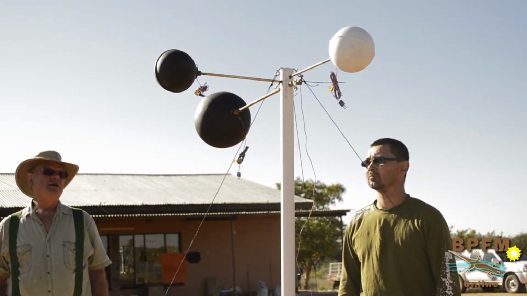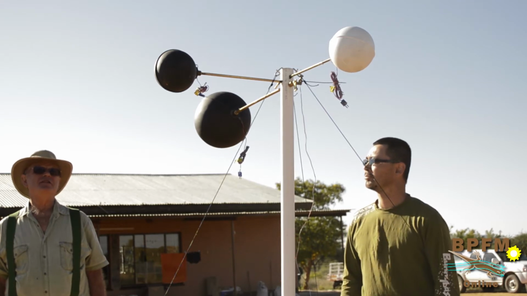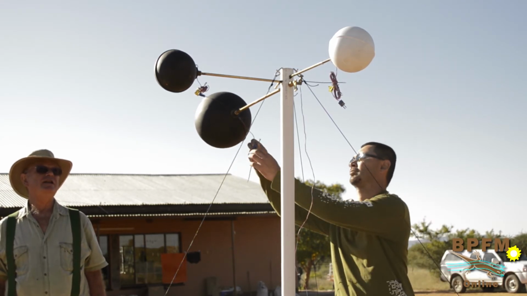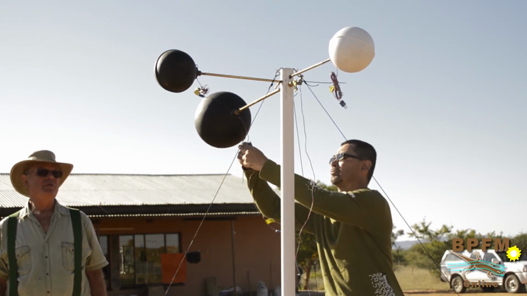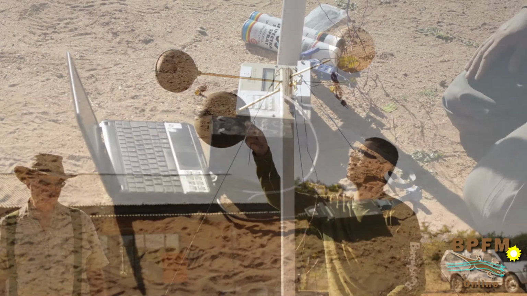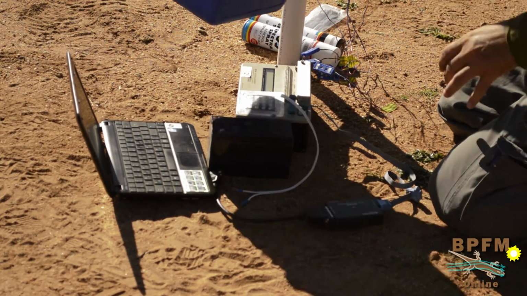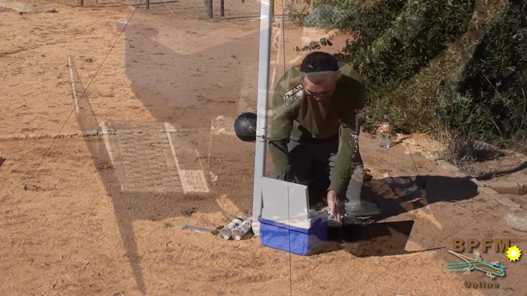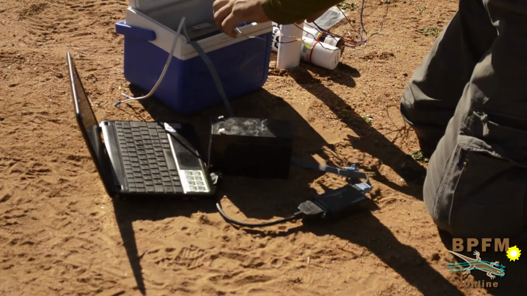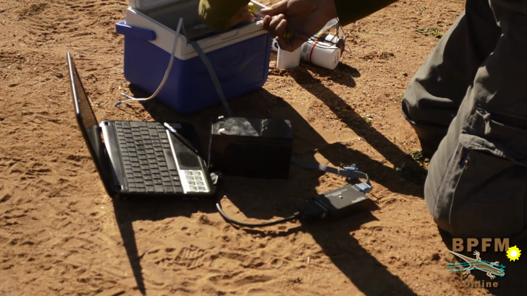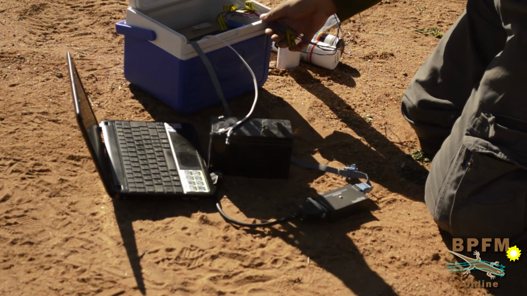The next step is to connect the thermocouple sensors that are in the center of each of these balls and an air temperature sensor, which is above the main mast, to a data logger that is going to be on the ground beside the mast, inside an insulated box, connected to a computer which will log the data continuously over a period of 24 hours.